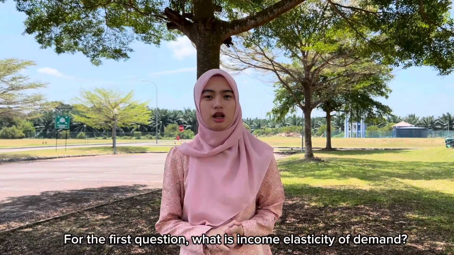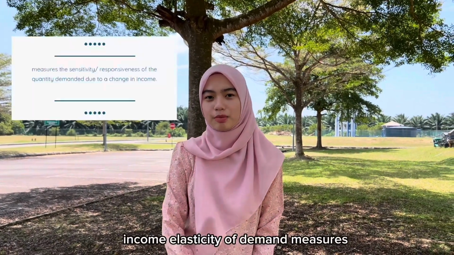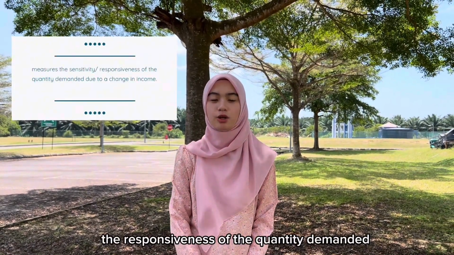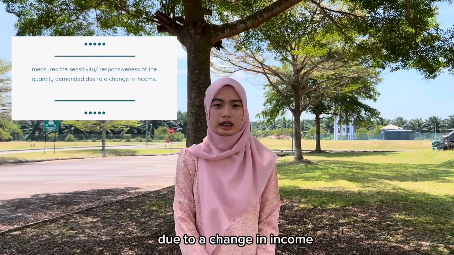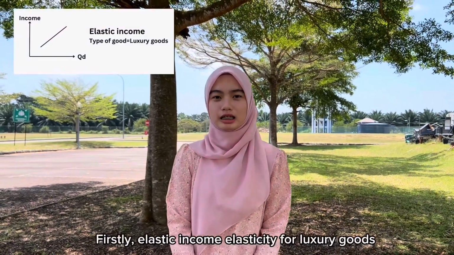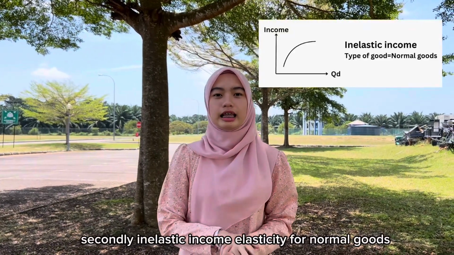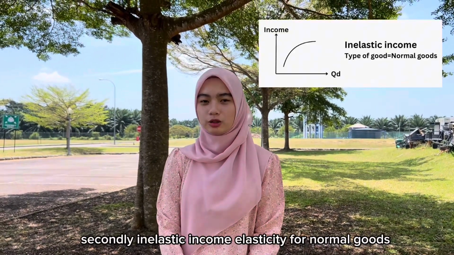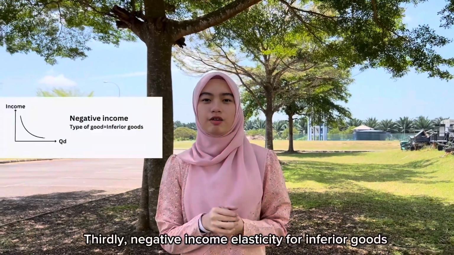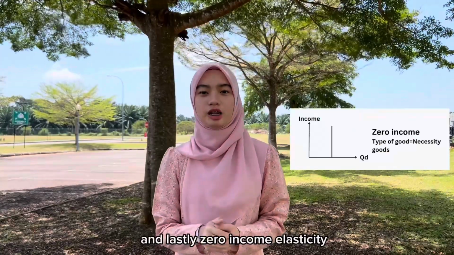Now I will continue this presentation with the next question about income elasticity of demand. For the first question, what is income elasticity of demand? Income elasticity of demand measures the responsiveness of the quantity demanded due to a change in income. There are 4 types of income elasticity of demand. Firstly, elastic income elasticity for luxury goods. Secondly, inelastic income elasticity for normal goods. Thirdly, negative income elasticity for inferior goods. And lastly, zero income elasticity.